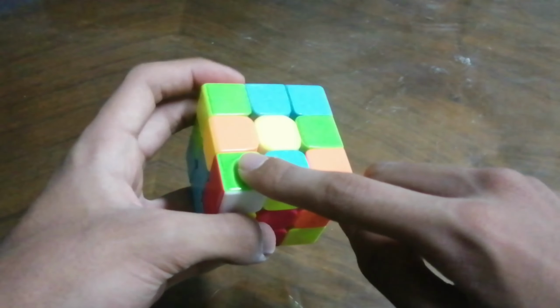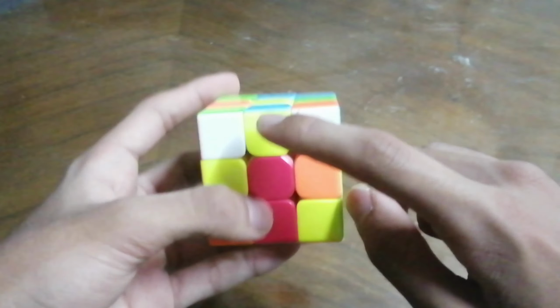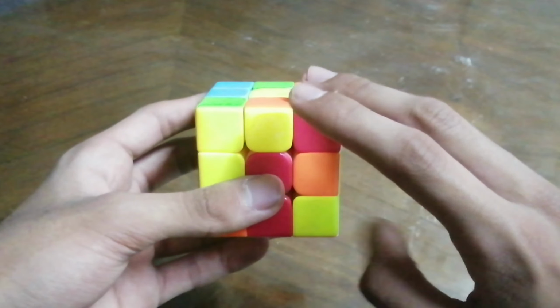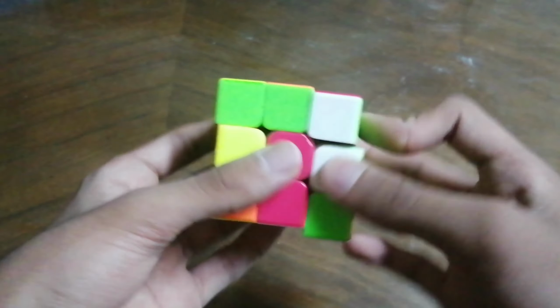Now, you need to look for the corners that have white in them, like this one right here. But this one has white, red, and green. Since it has red and green, you need to bring it between the red and green centers. Alright, and now, since it's facing this way, you're gonna make it on your right and do the right algorithm.